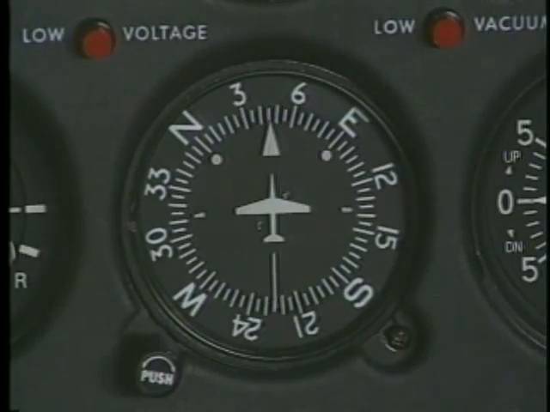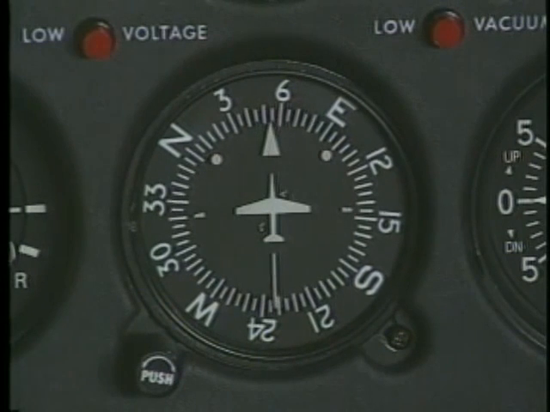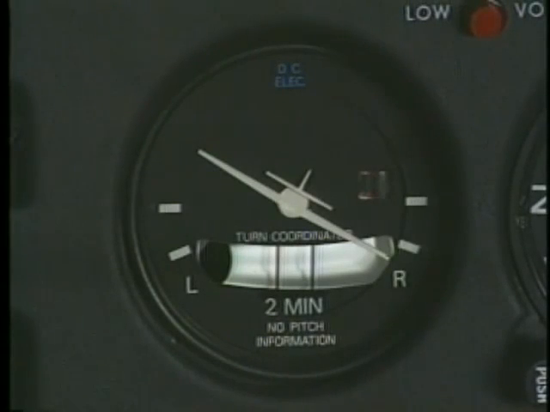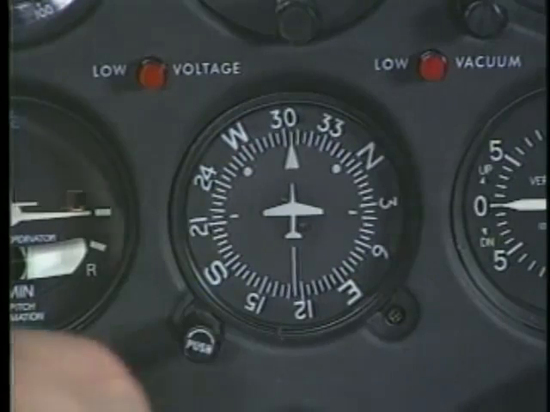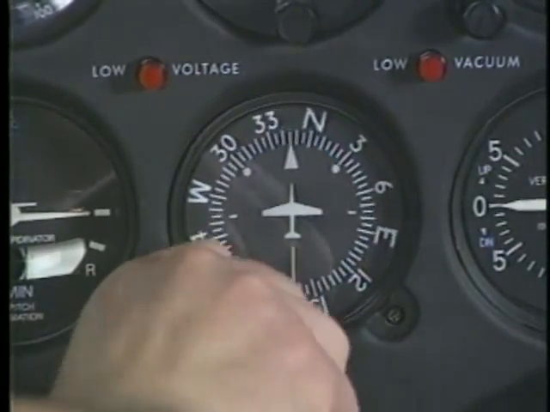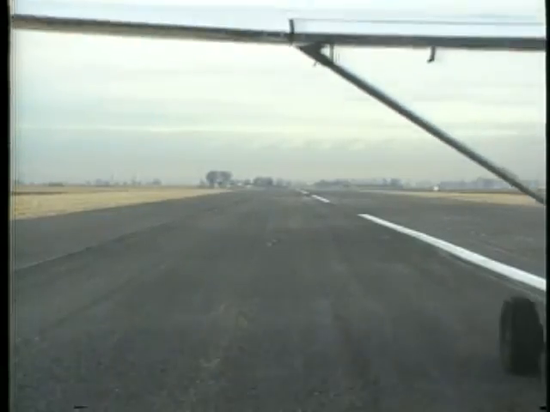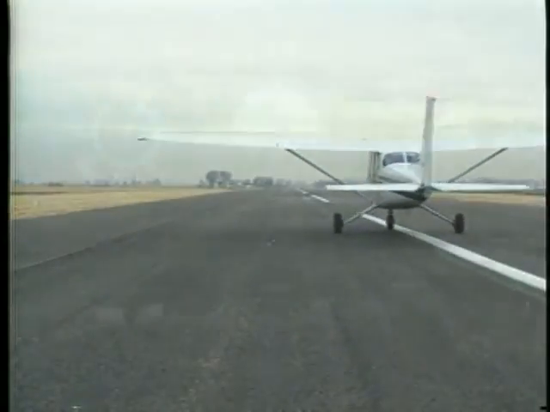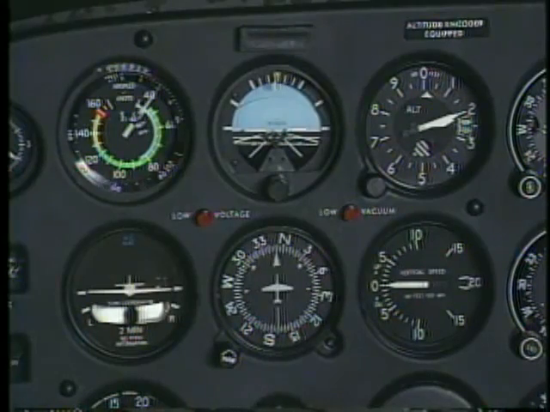As you begin to taxi, check the heading indicator to verify directional changes during the turn. The turn coordinator should also indicate a turn in the same direction, with the ball shifted away from the turn. Prior to takeoff, make sure you've aligned the heading indicator with the magnetic compass. Then, as you're accelerating for takeoff, quickly glance at the instruments to verify that the gyros are not drifting and that the airspeed indicator is increasing at an appropriate rate.